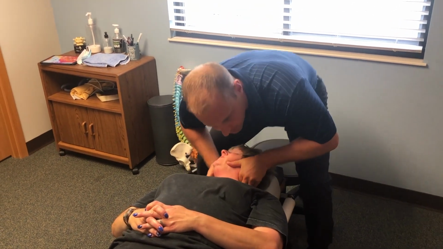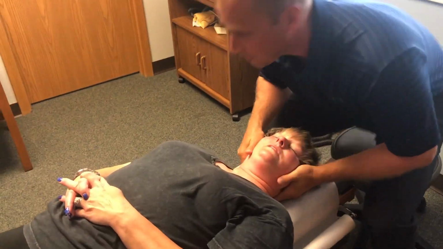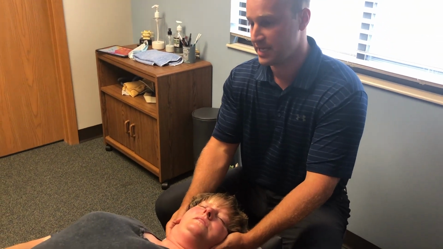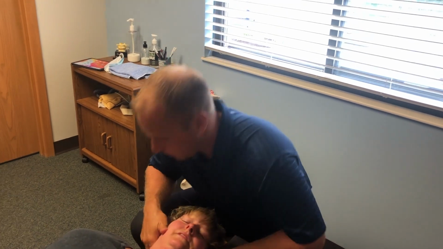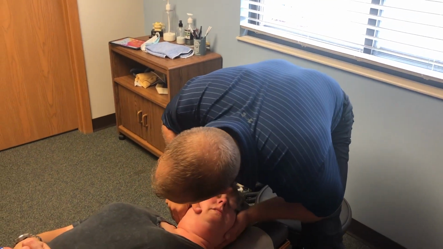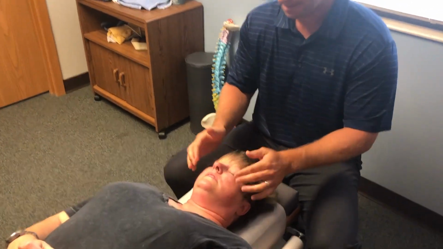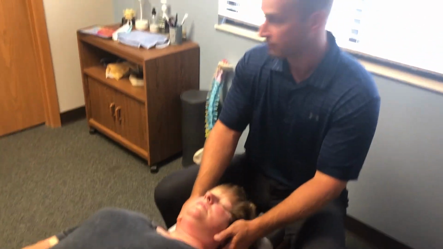So we're going to get your neck adjusted. Just relax your shoulders for me. Neck adjustments are great for headaches, migraine headaches, tension headaches. We're seeing a lot of that lately with the heat. Again, obviously neck and shoulder pain, upper back pain is going to help. Sinuses is a big thing. We can do some sinus work on patients after they get their neck adjusted. Dizziness, all that kind of stuff.